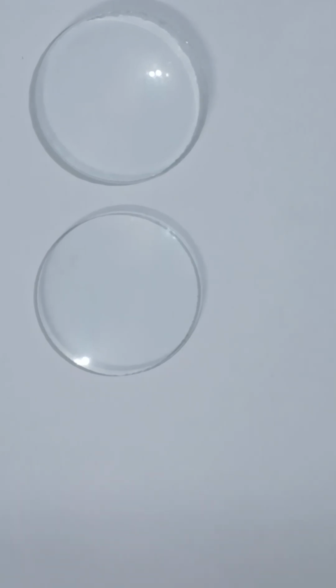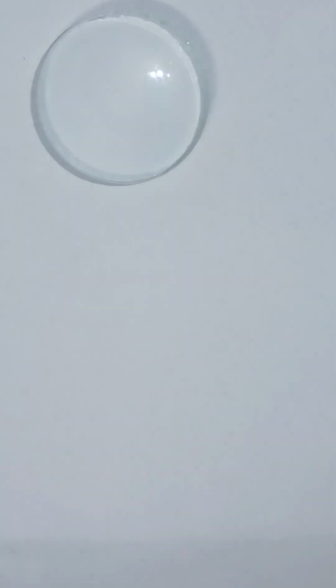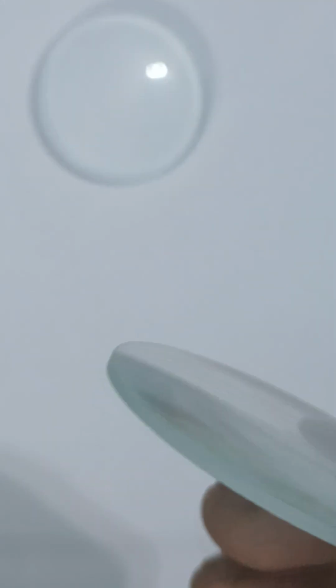Now in this video we will discuss the lens. Two types of lens we know: one is concave lens, another one is convex lens, and the basic terms related to convex and concave lens. Okay, so without wasting time, let's start. First of all, how to identify which is concave and which is convex lens. To see this, we can identify it at first.